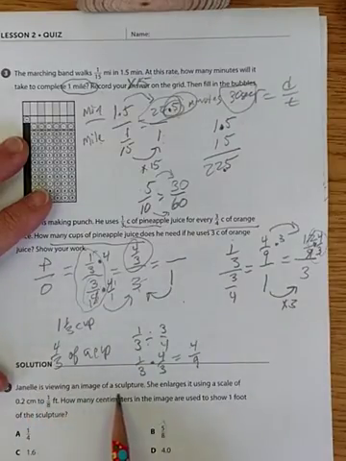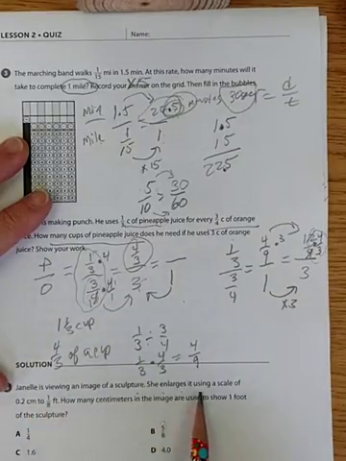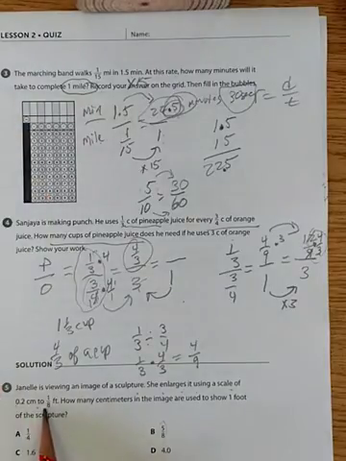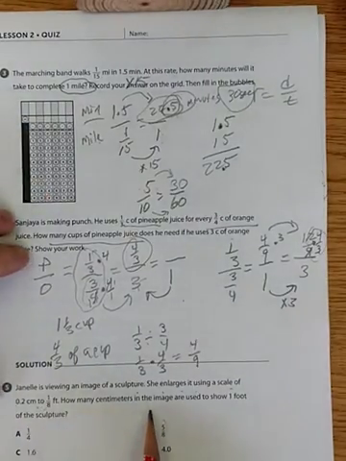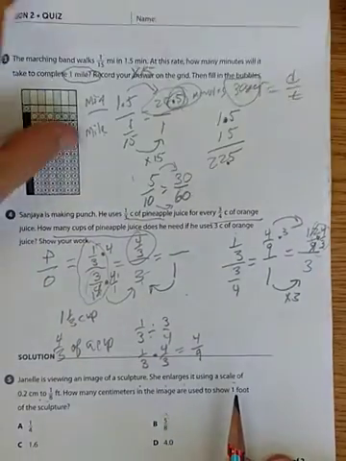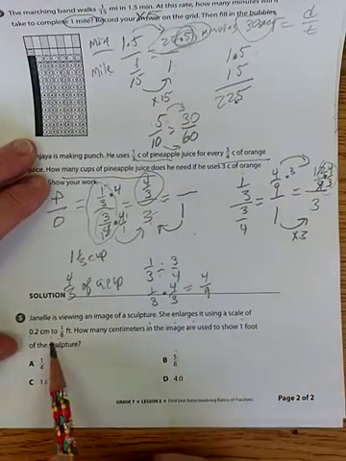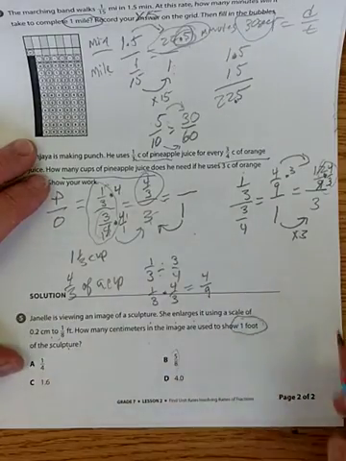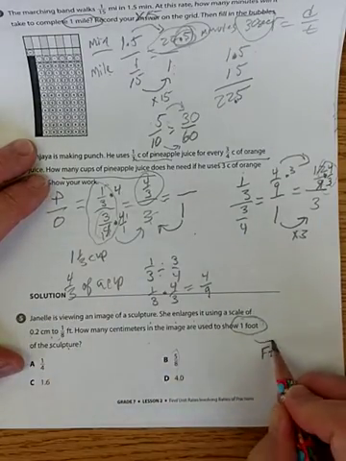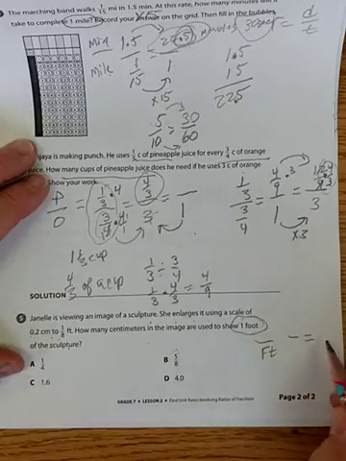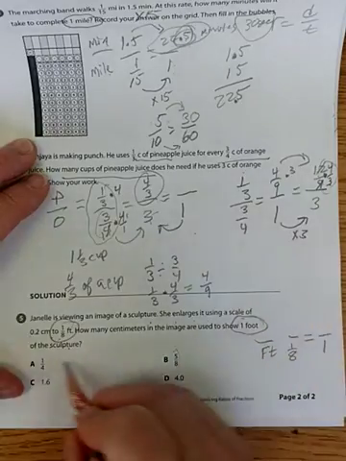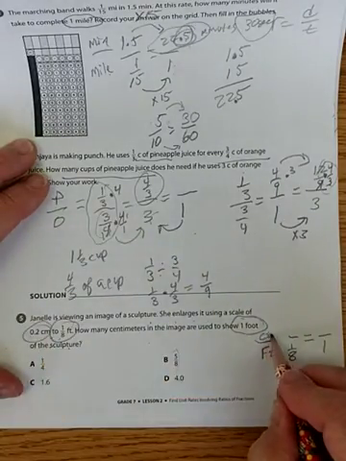Janelle is viewing an image of a sculpture. She enlarges it using a scale of 0.2 centimeters to 1/8 feet. How many centimeters in the image are used to show 1 foot of the sculpture? Okay, we want to find 1 foot. So foot goes on bottom because we're going to find 1 foot. So here we have 1/8 on bottom, and then centimeters are on top.